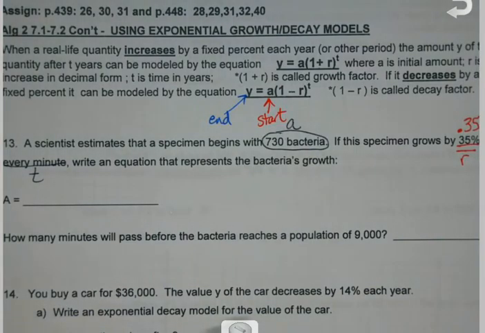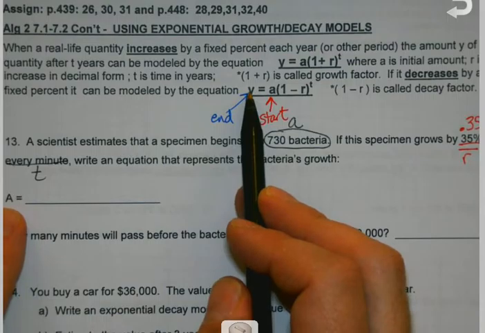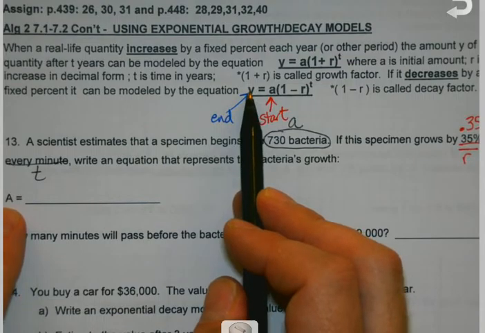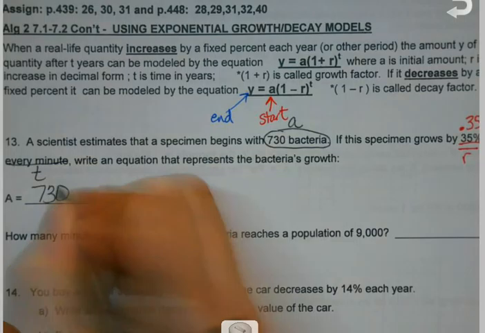So when I write the expression, you're like, now what's this A? Sometimes they use A instead of Y. I really don't understand why, but we're not going to worry about it. So my A value is 730, my little a value.